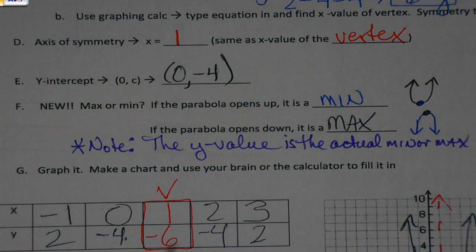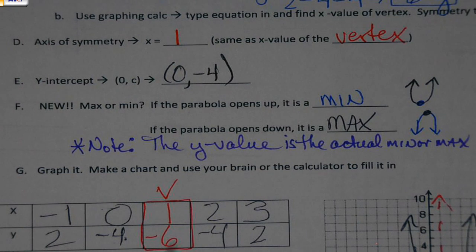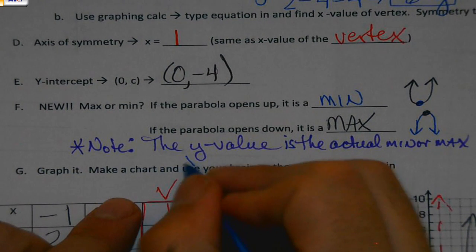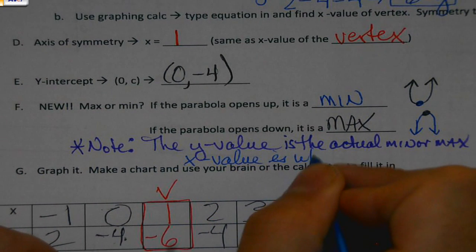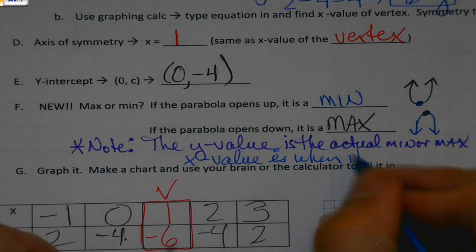In other words, let's say, for instance, we had an application problem, and we're going to do this next week, where I have a water balloon launcher, and I launch this water balloon. When that water balloon hits its maximum, if I were to find the value of the vertex of that parabola that represents that, that y value is the actual height of the water balloon, the actual max value of it. In that case, the x value is when it occurs.